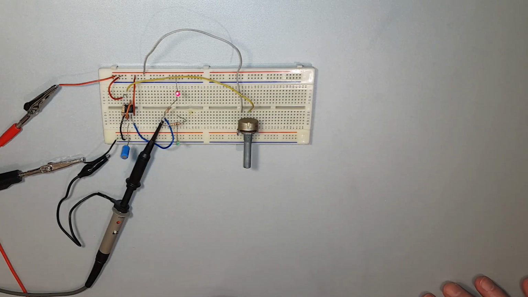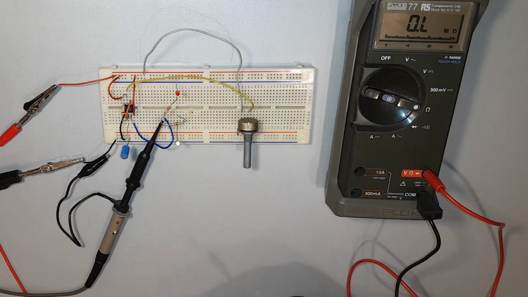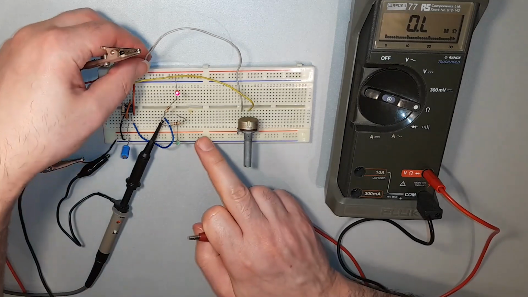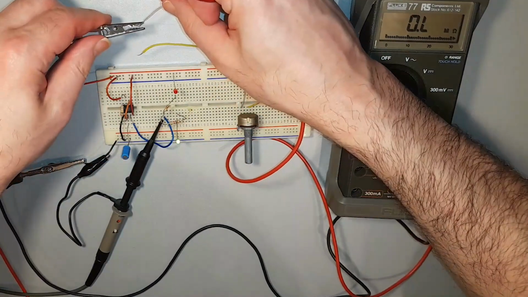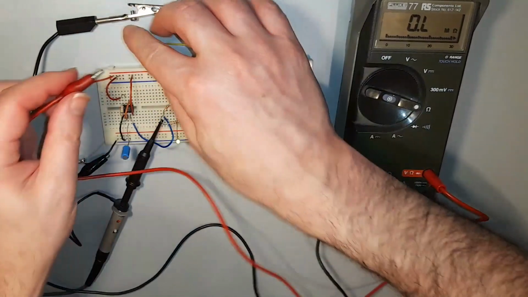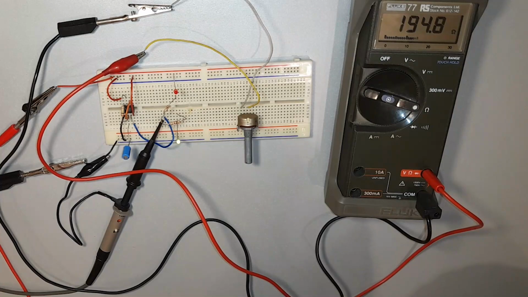Okay. So let's just have a quick look at that resistor value. So I'll pull this out again. Measure this value here. We're at about 200 ohms.